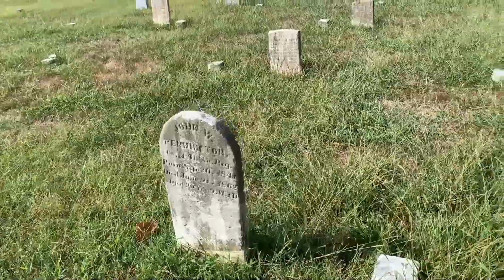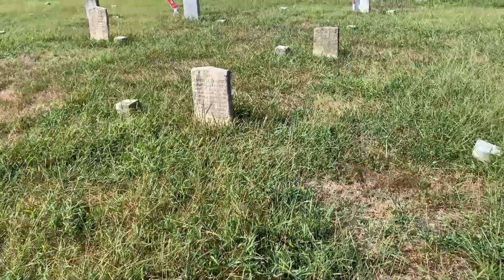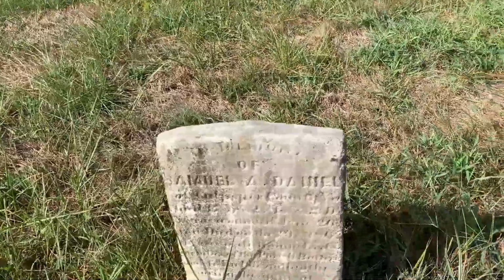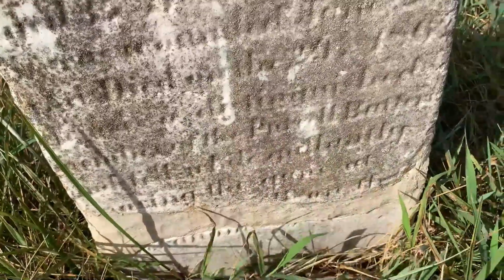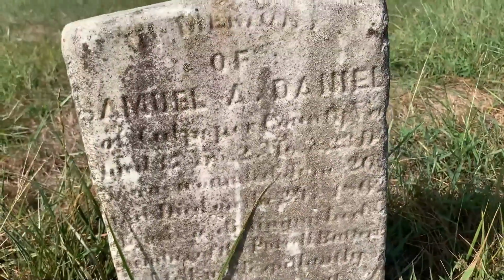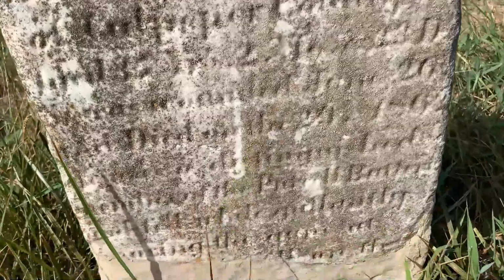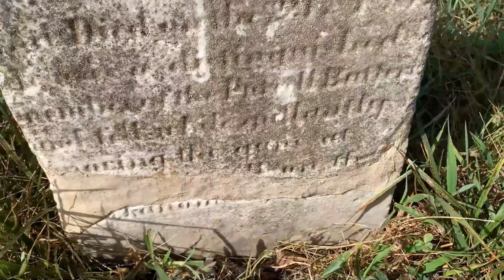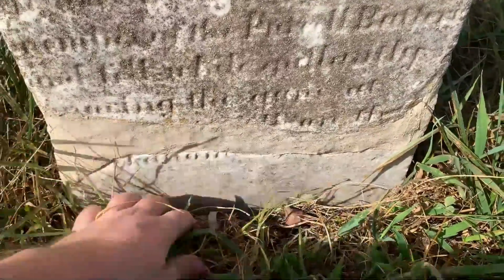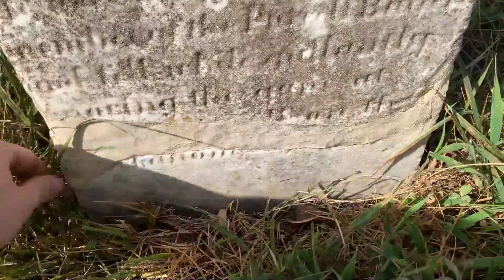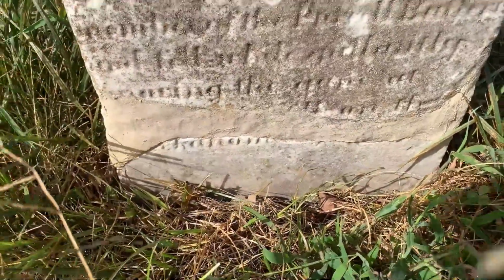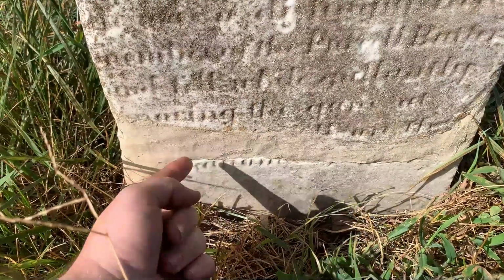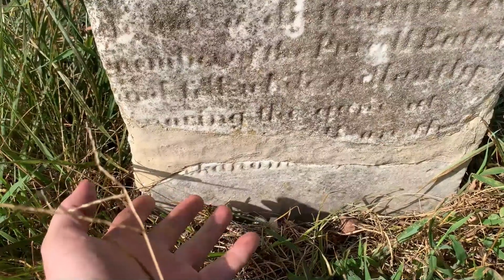Namely, based on what I've seen here, the substance that they had used to repair it is actually some form of cement-based mortar, which you can see here with the Samuel A. Daniels grave. You can actually see this far more distinctly. I'll clear a little bit of the grass to show you. This one shows more evidently. You can see the repair work here. That is some form of cement material that was used.